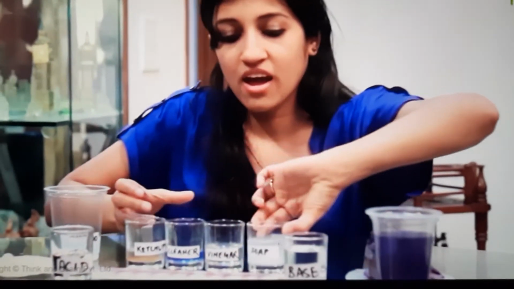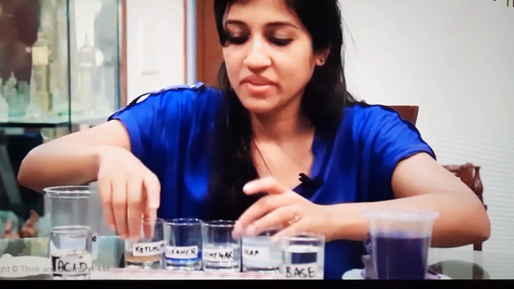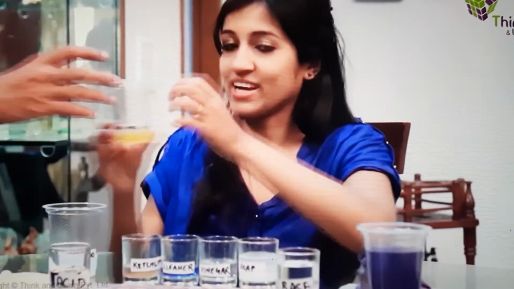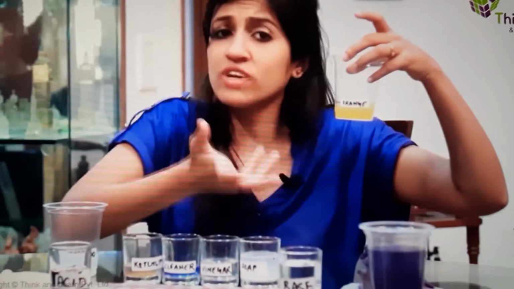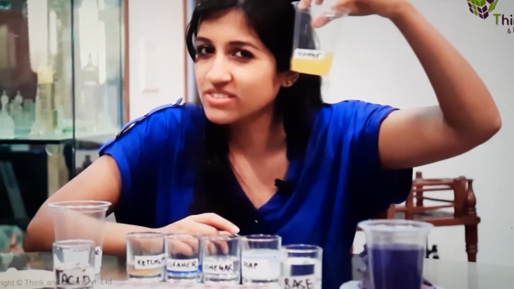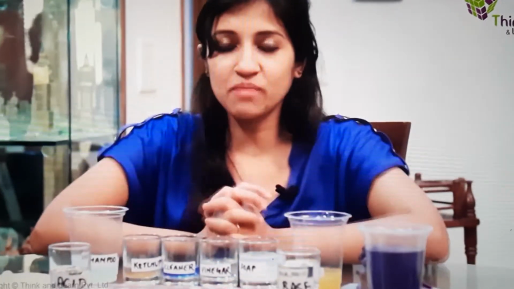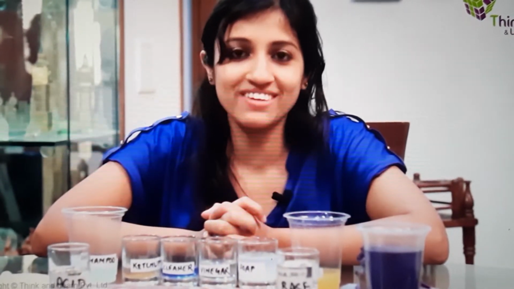And some juice, orange juice. Can I have a solution of this, please? An aqueous solution, which means it's just a little more diluted, with some water added to it. It's still orange, huh? Great. So these are my samples. Come, let's start testing them together.